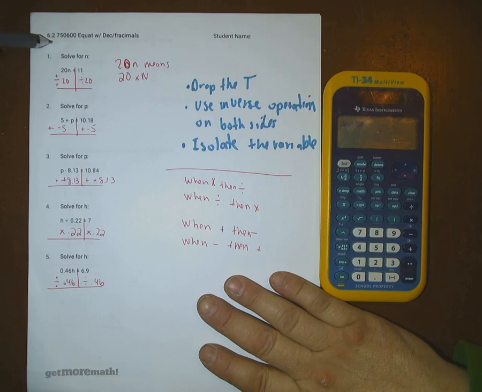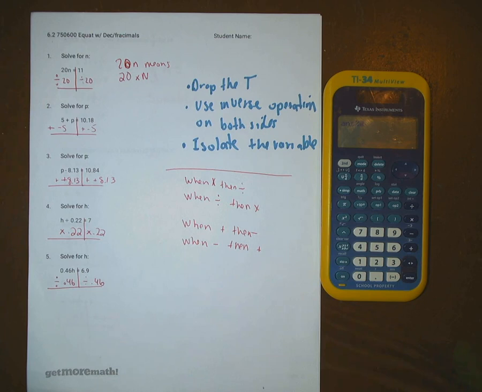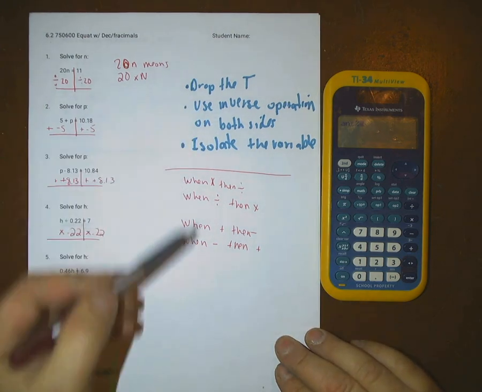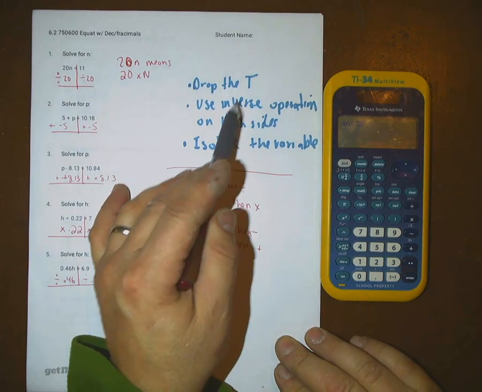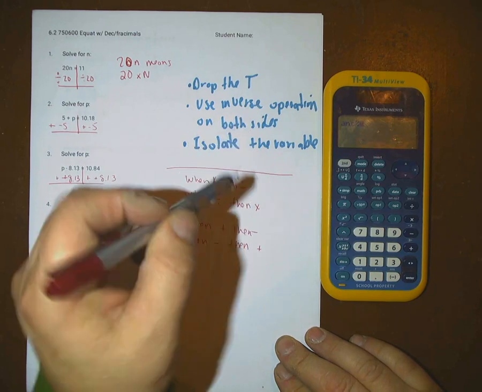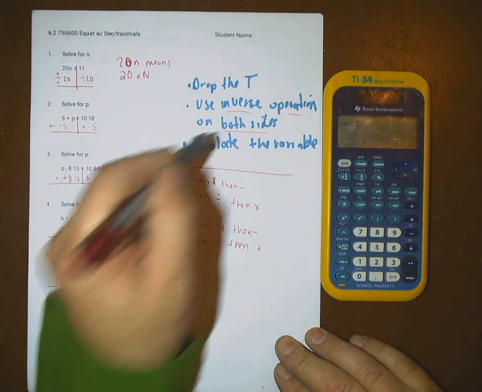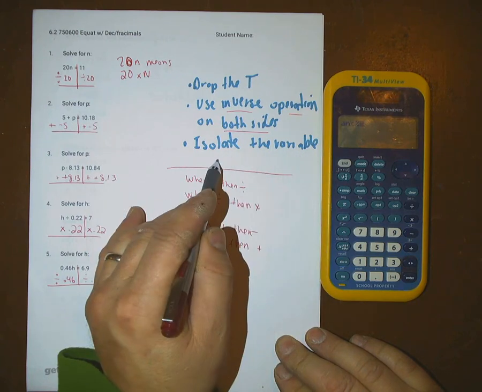This is 6.2, question number 750600. We're solving equations with decimals and fractions. Everything else still applies. We drop the t, which is just a formality. We use the inverse operation on both sides. Our goal is to isolate the variable.